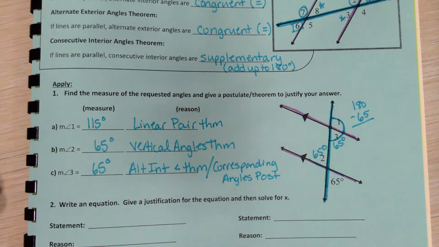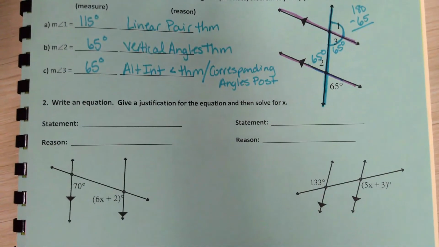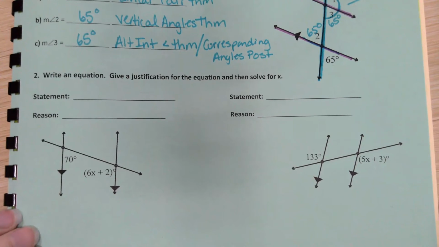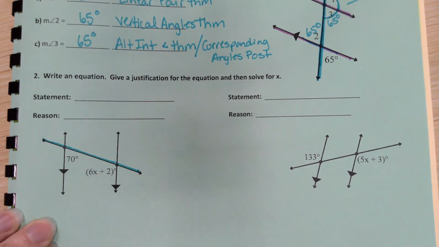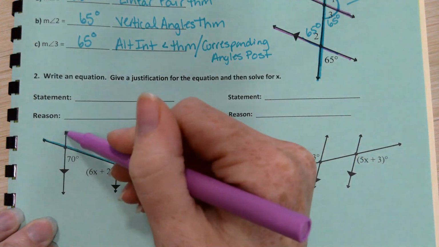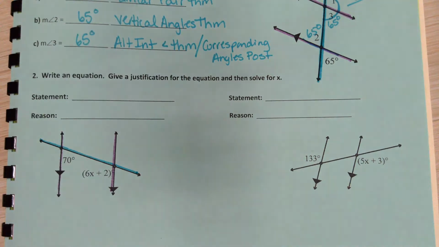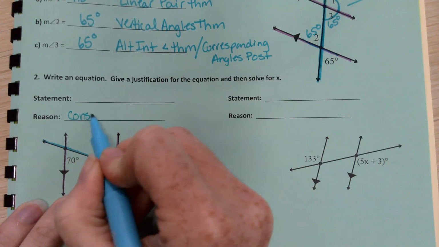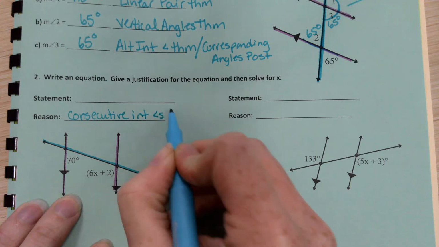All right, moving on to the problems that are more of an algebra context. So if we take a look at this next example, move my camera down a little bit, we've got a transversal here that's intersecting our two parallel lines. As I highlight those, I'm noticing that my angles that are marked are on the same side of that transversal, and they are both interior. So that means these are consecutive interior angles.